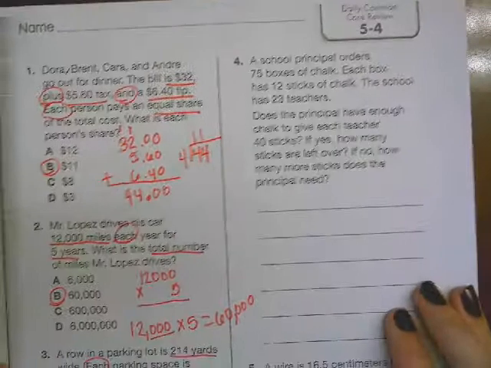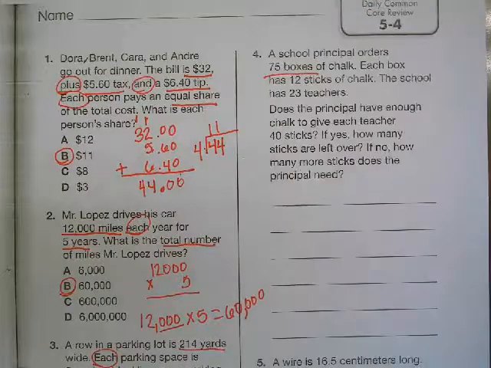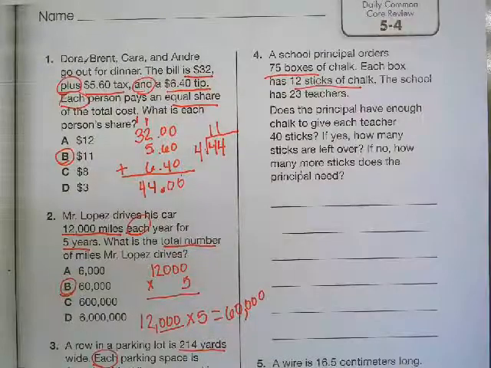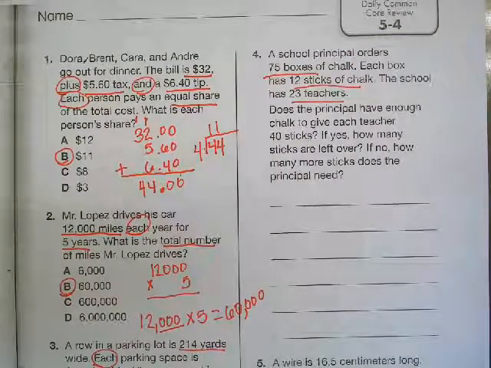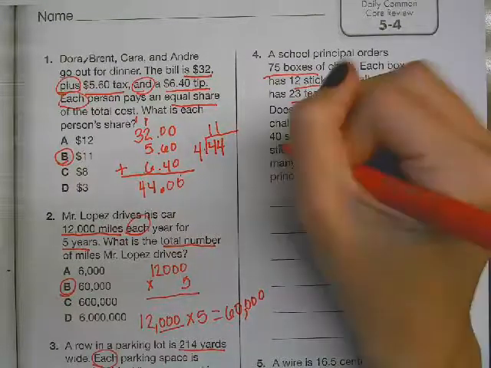All right, moving on. Number 4. A school principal orders 75 boxes of chalk. Each box of chalk has 12 sticks in it, and the school has 23 teachers. Does the principal have enough chalk to give each teacher 40 sticks?